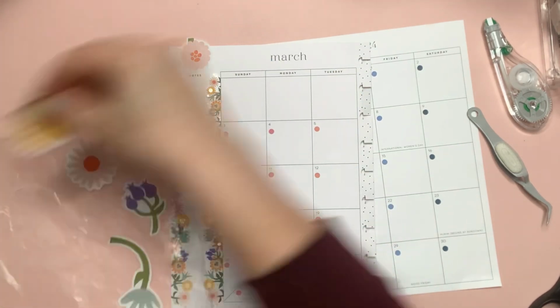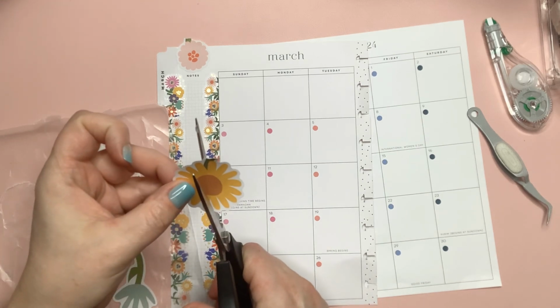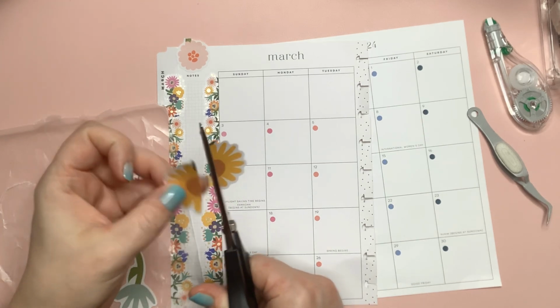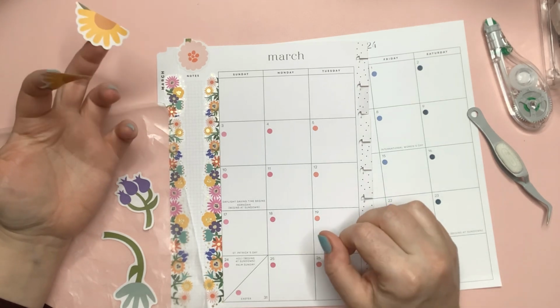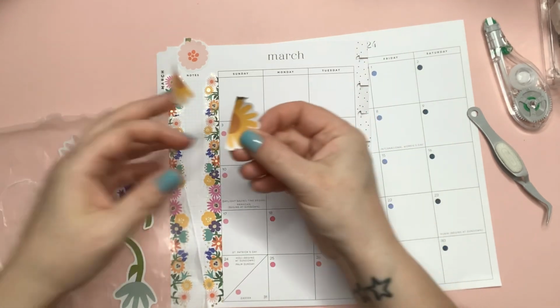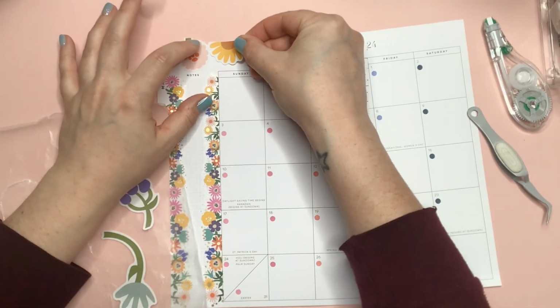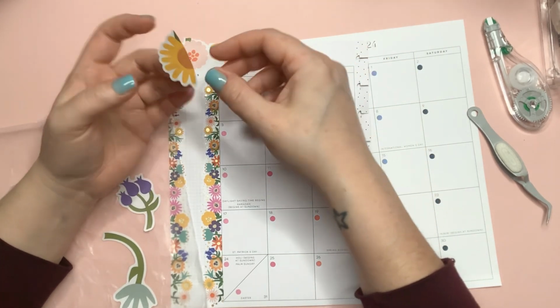While keeping it super... But yeah, so I figured that using the florals would be the best way to keep it spring-like without actually using spring stickers.